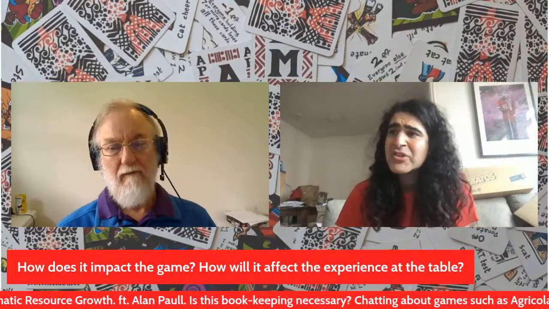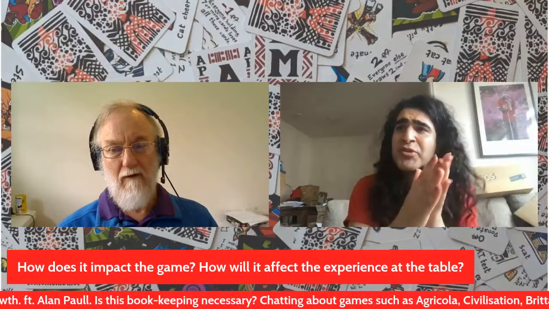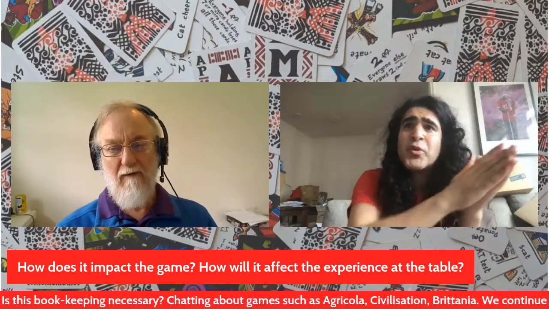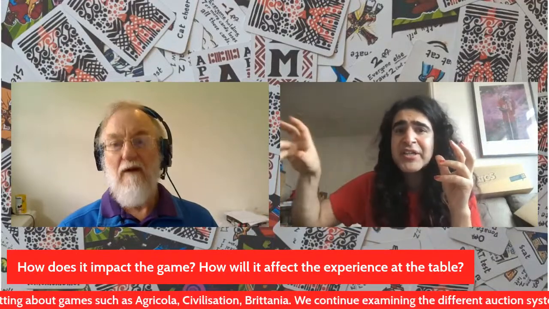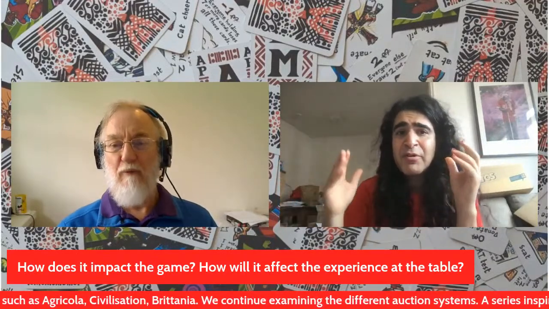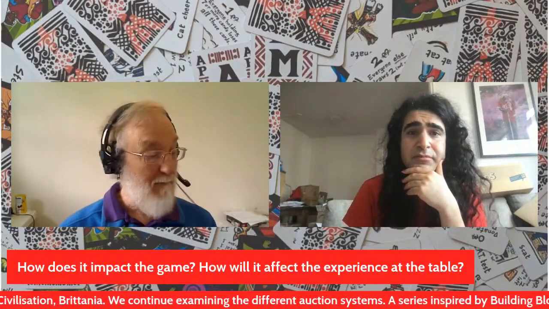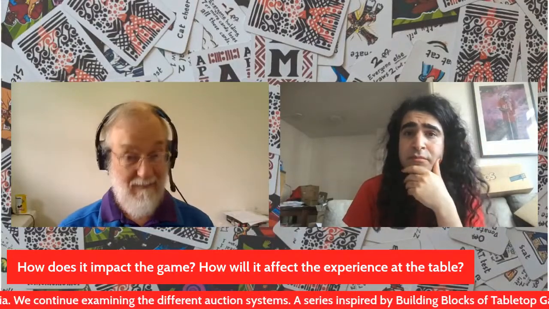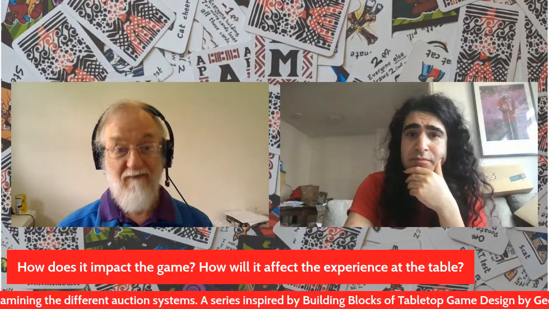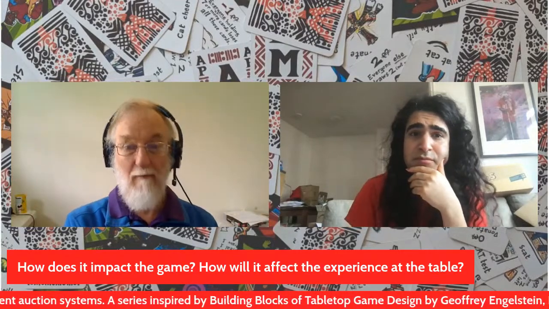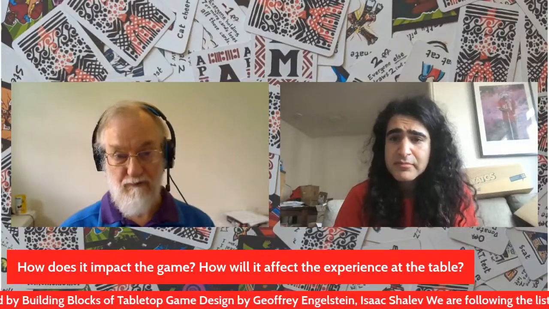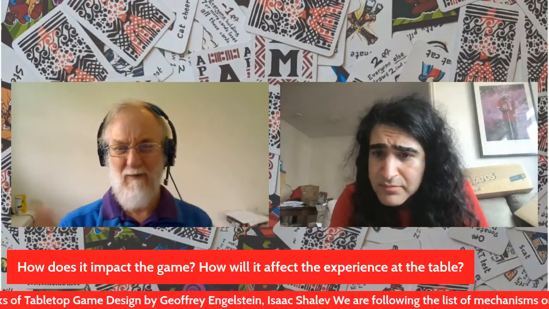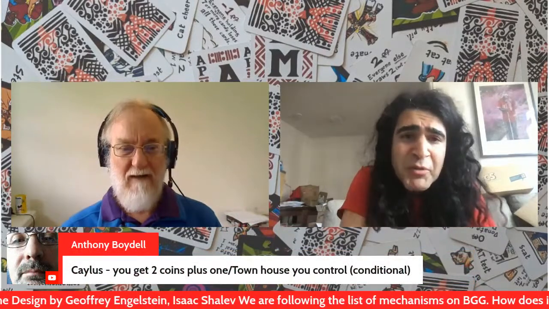Now, that sort of non-conditional resource growth means that it's going to guide you and push a very certain arc through the game. I think that would be called income, and there is income as a mechanism. So we're differentiating automatic resource growth from income, and I think we do need to differentiate those two for sure. Otherwise things will get very confusing.